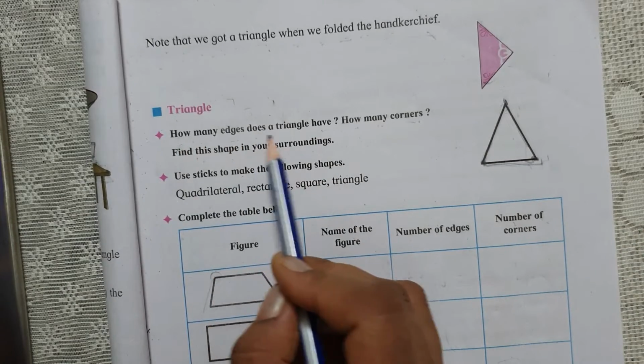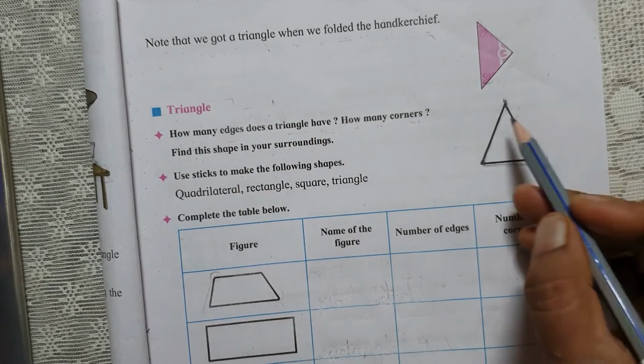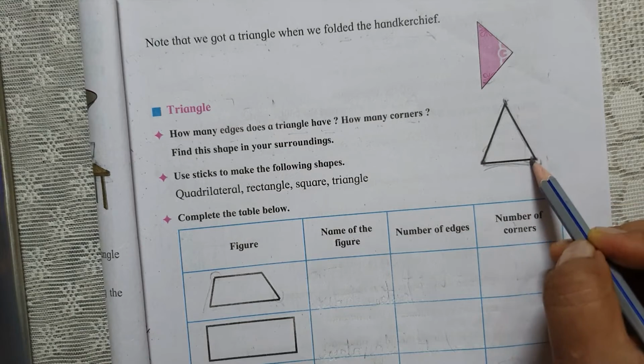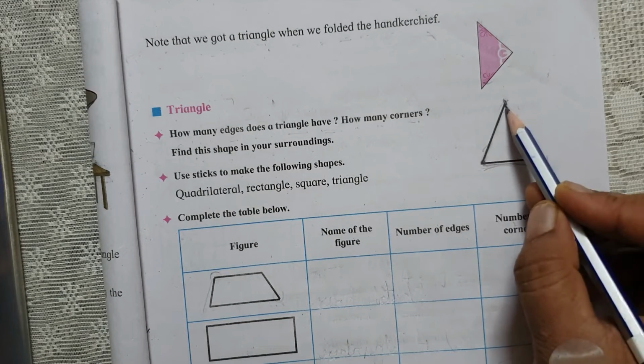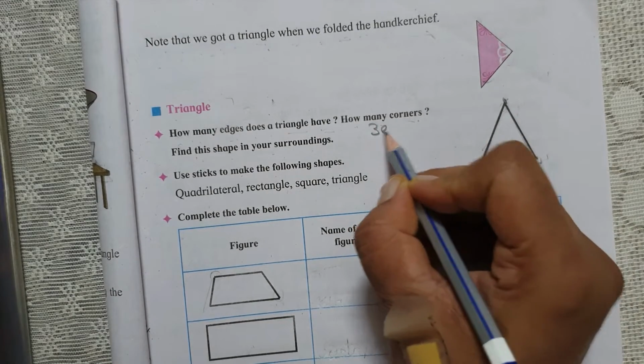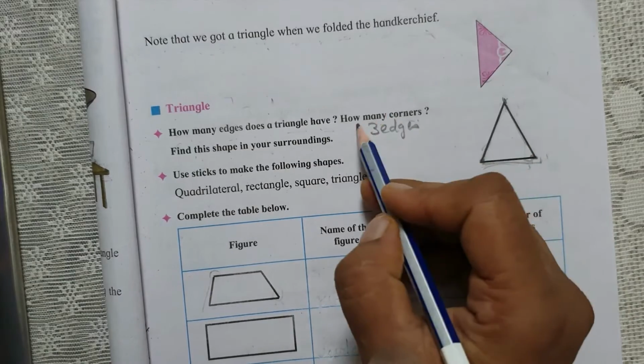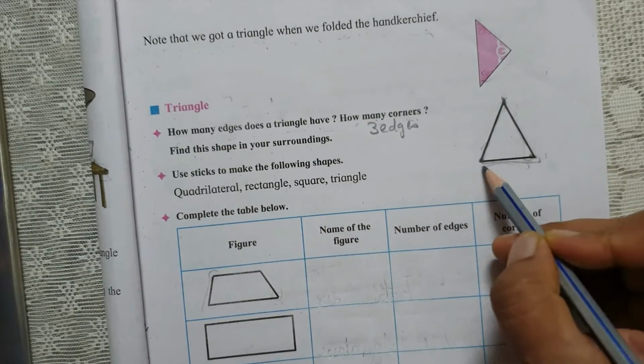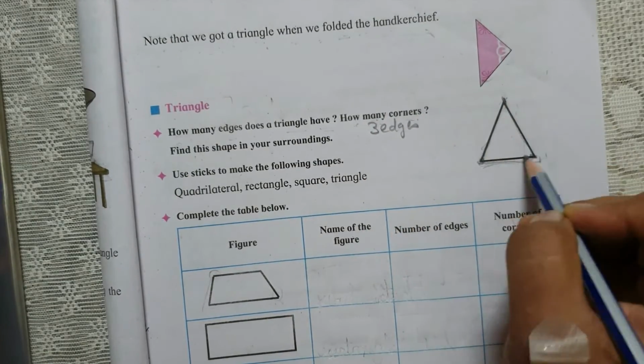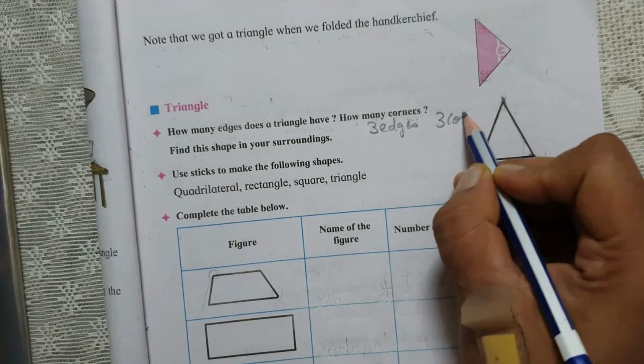How many edges does a triangle have? 1, 2, 3. A triangle has 3 edges. How many corners? 1, 2, 3. A triangle has 3 corners.